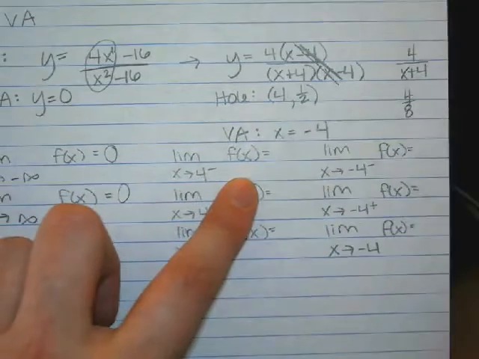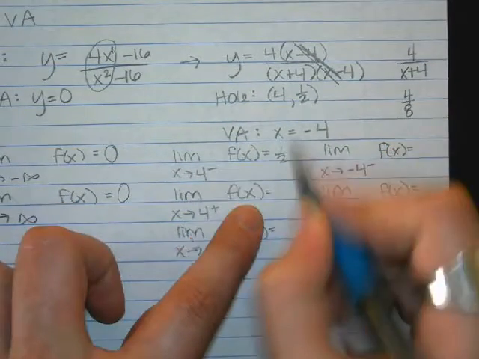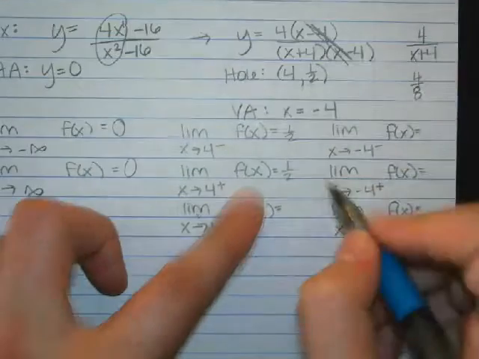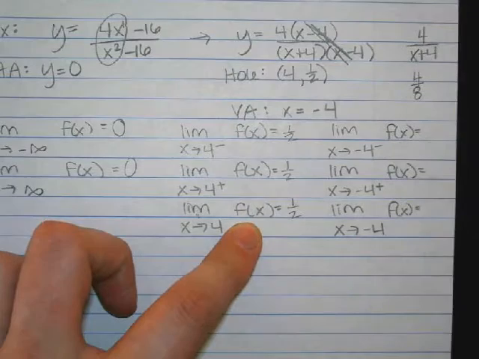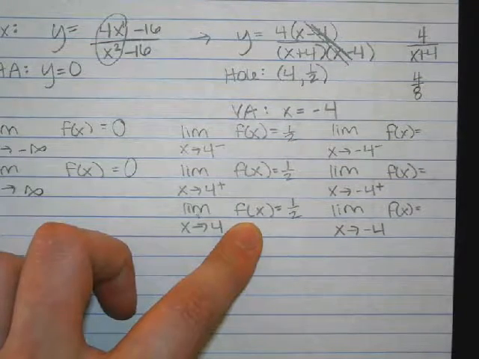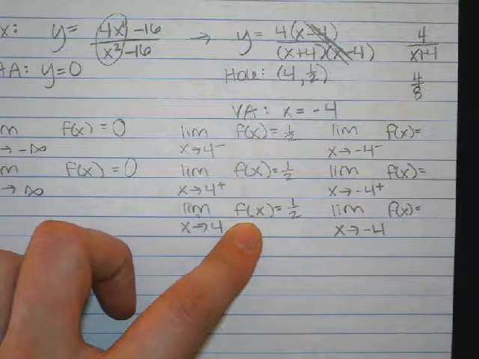So the left-hand limit is going to be 1/2. The right-hand limit is going to be 1/2. The overall limit is going to be 1/2. Because at a hole, the y coordinate of the hole is the value that should have been there. It's the y value that makes sense.